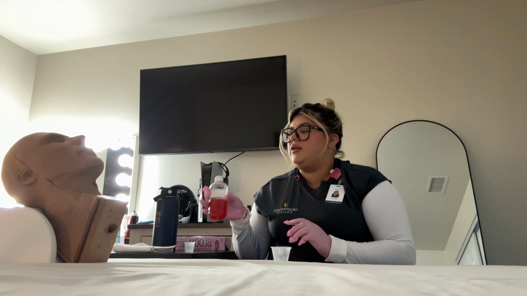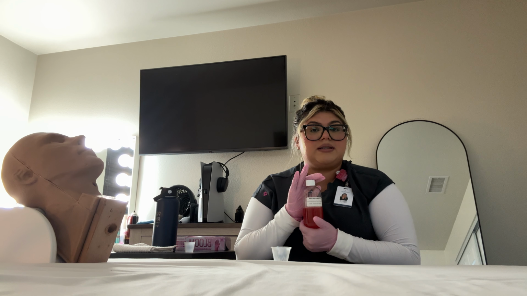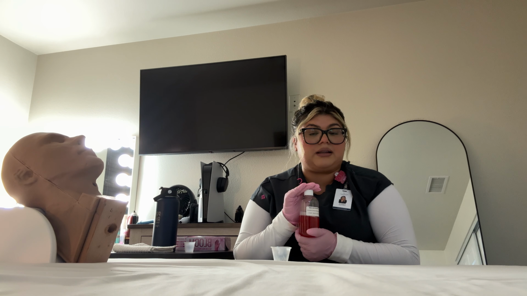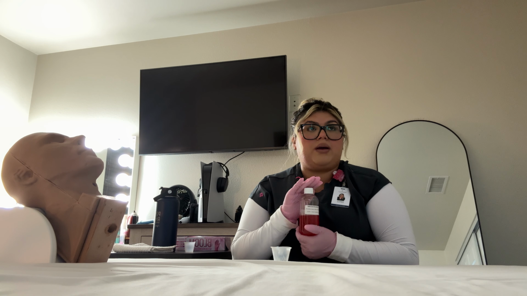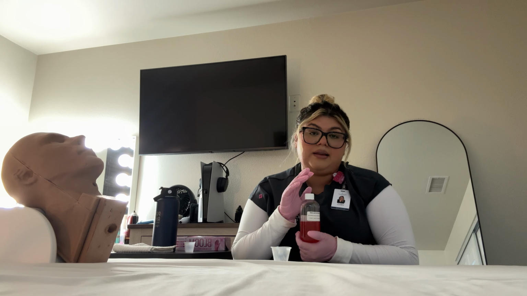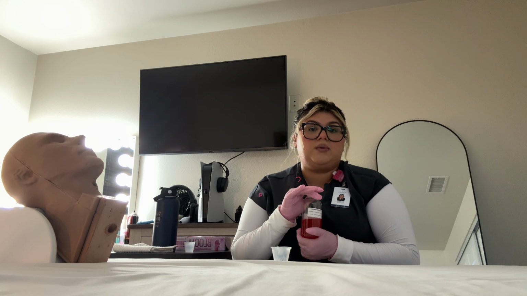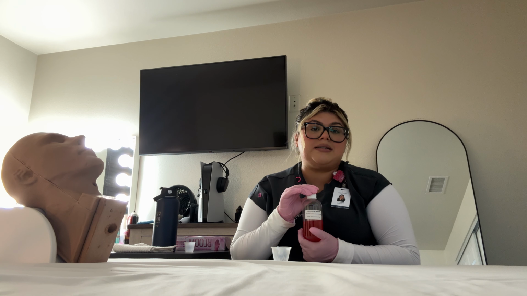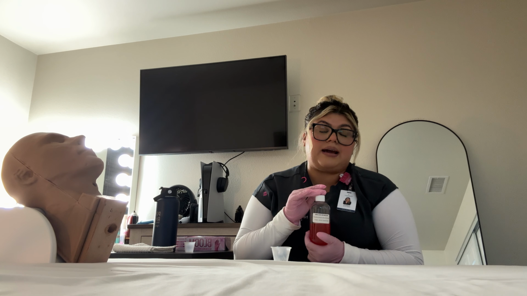I'm going to go over the Tylenol as well. So this is our Tylenol. It is 500 milligrams per 15 milliliters. The way we do our pre-assessment would be to check the patient's pain level and check the temperature. What this is good for, it is used to reduce pain and reduce fever. Some common side effects are nausea and a headache.